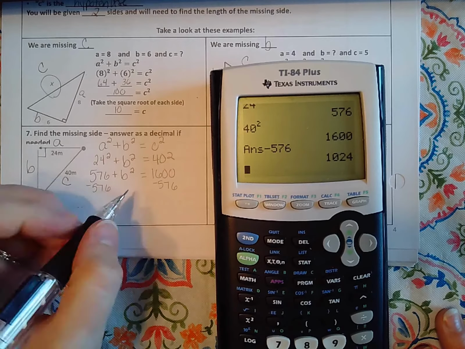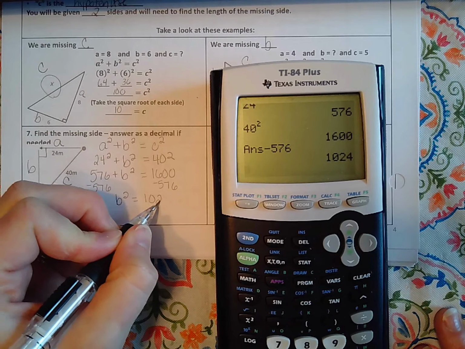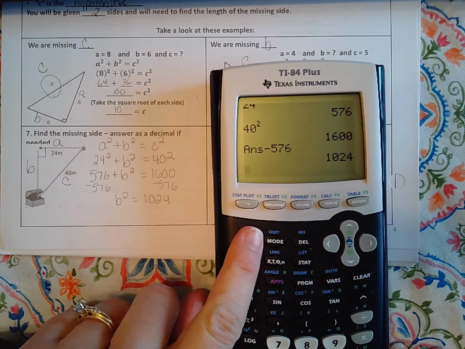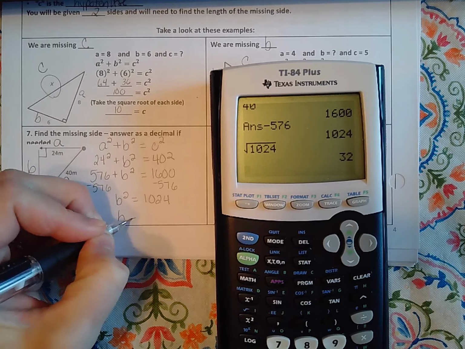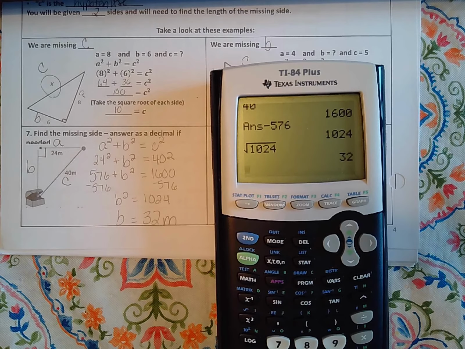All right, B squared equals 1024, and that's definitely not the answer, right? Like that does not fit in with 24 and 40. Because what did we forget to do? Forgot to take the square root, 32. And everything is in meters, so this must be in meters as well.